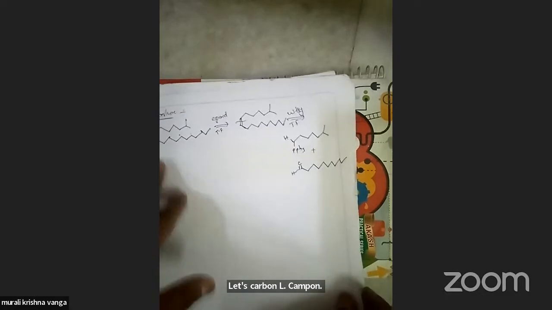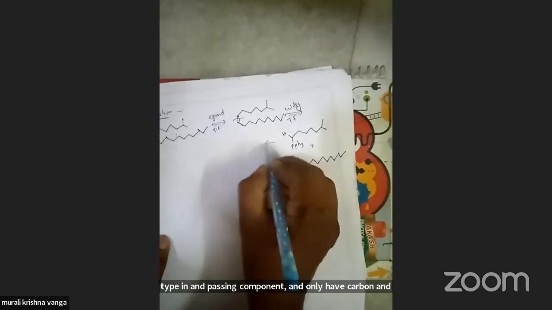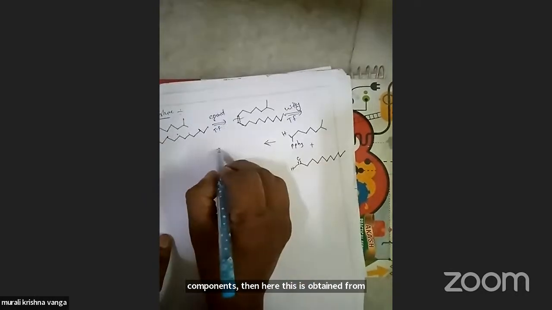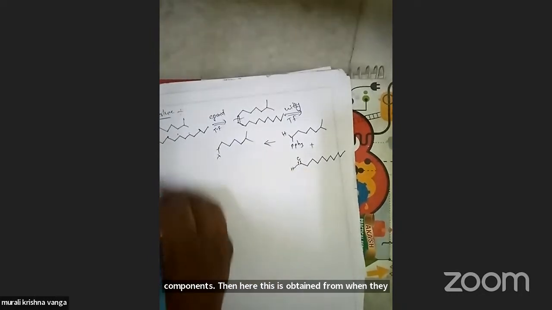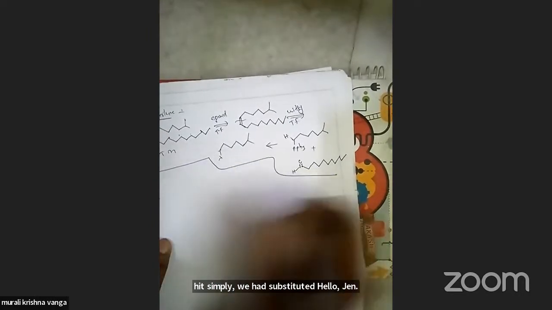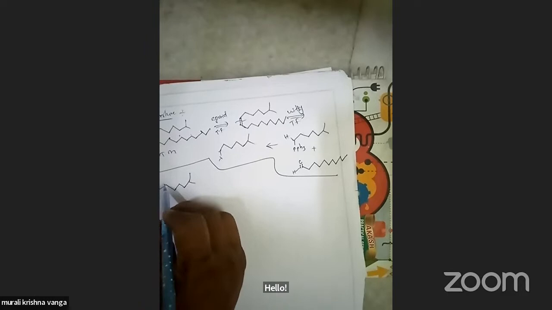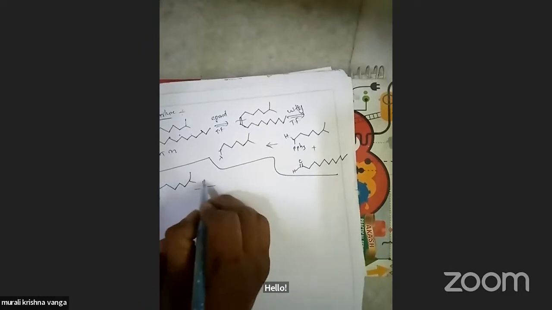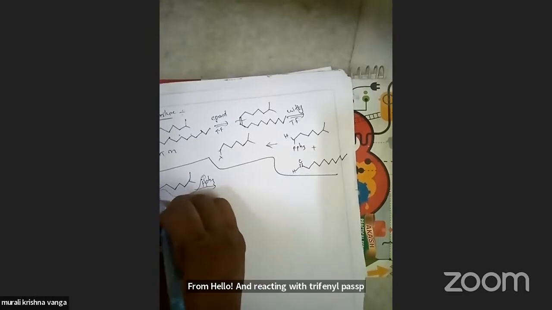When we are going to synthesize this disparlure from this triphenyl phosphine component and aldehyde carbonyl compounds, here this is obtained when we have simply substituted a halogen. Now, synthesis of this target molecule is from the halo compound reacting with triphenyl phosphine, displacing the halogen.